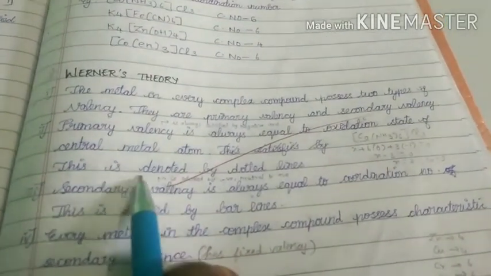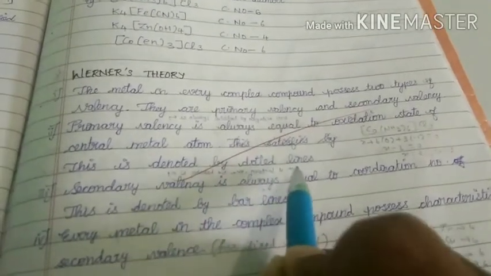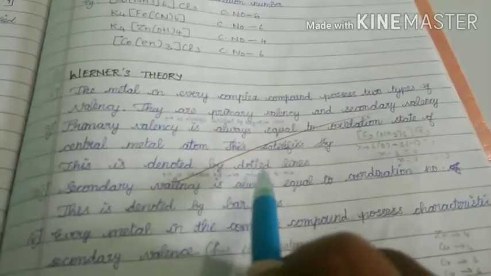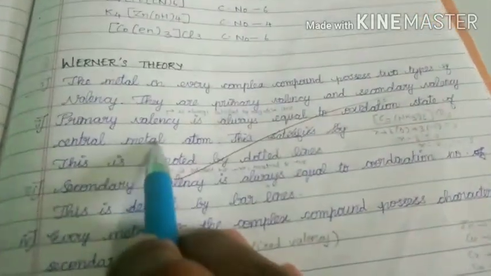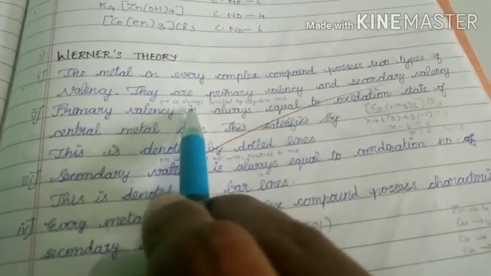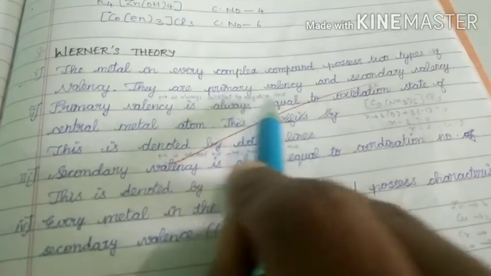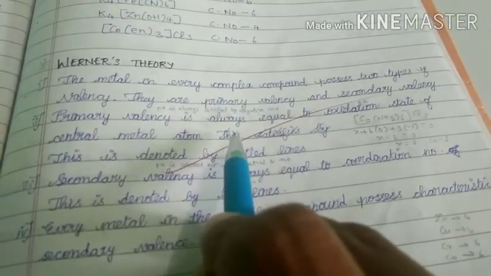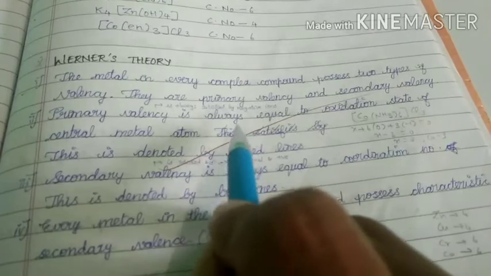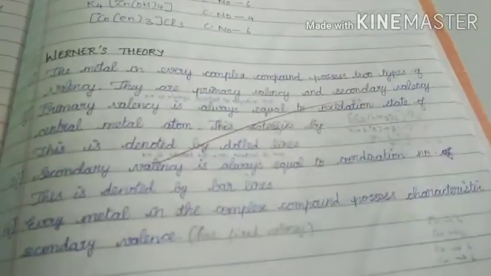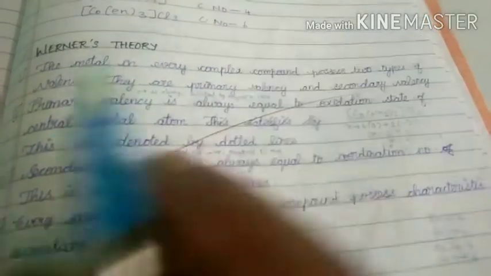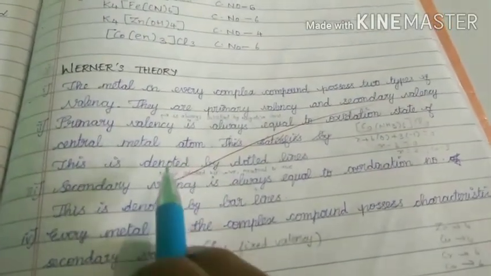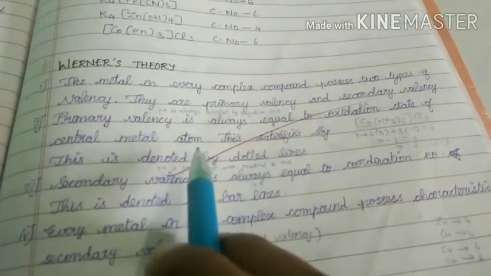Next, this is denoted by dotted lines. When we discuss the example, then you will get a clear idea about the dotted lines. And here one more point is there: primary valency is always satisfied by negative ions. That means if negative ions are present in a complex compound, then those negative ions satisfy the primary valency, which is nothing but the oxidation state of the metal atom. That is the meaning of the point. When we discuss the structures, then you will get a clear idea about the point.